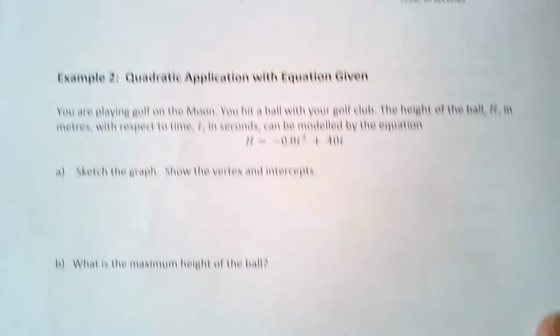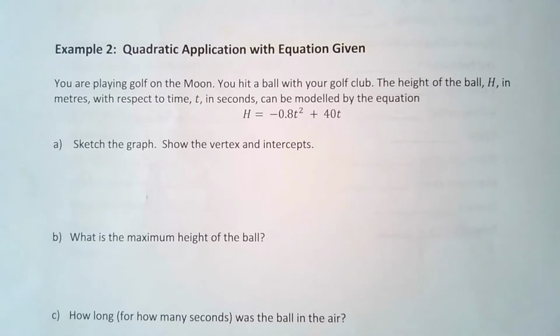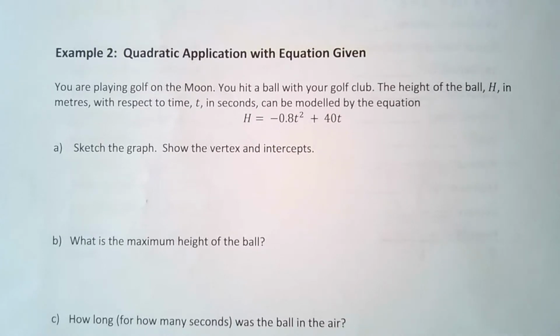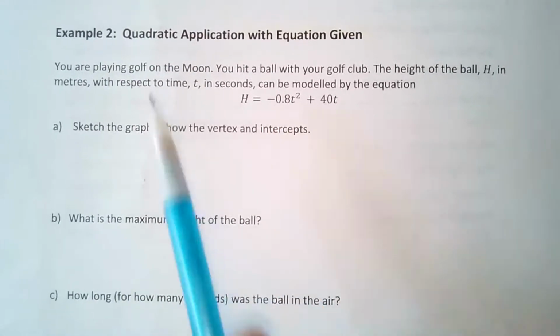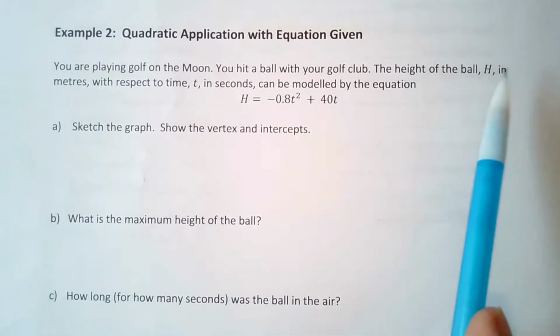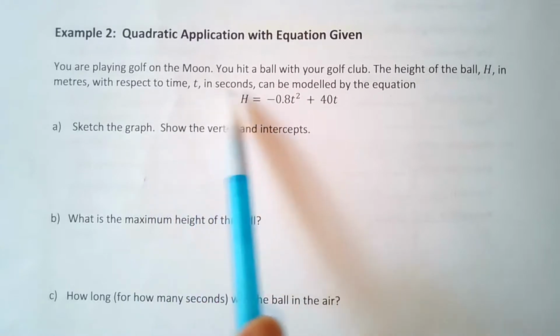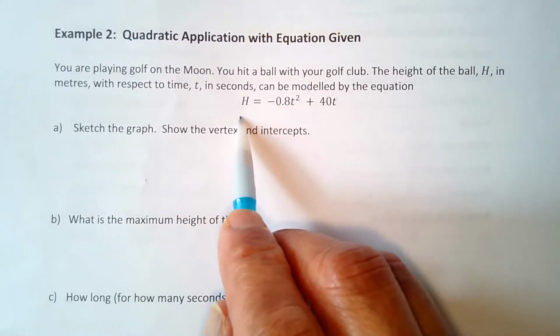The next question now requires that you use your calculator or Desmos. So we will go ahead and use our graphing calculator first. So you're playing golf on the moon. Well, that's an interesting scenario. You hit a ball with your golf club. The height of the ball, h, in meters with respect to time in seconds, can be modeled by the equation h equals negative 0.8 t squared plus 40 t. Remember, t is your time, and h is the height of the ball.